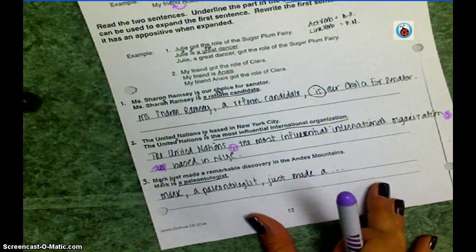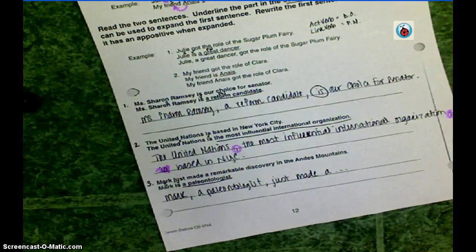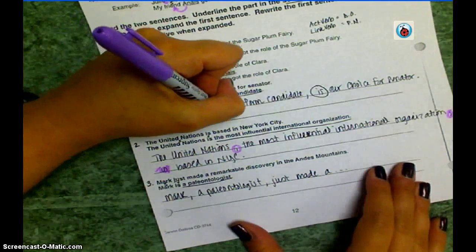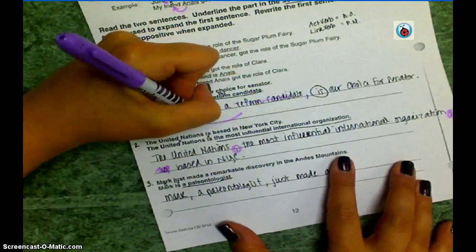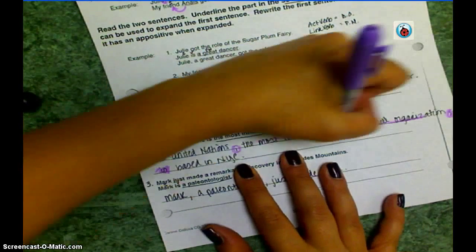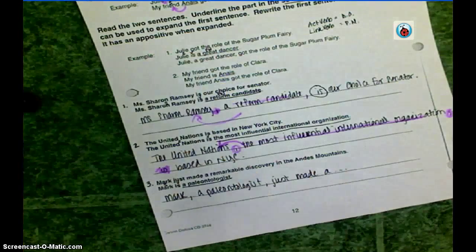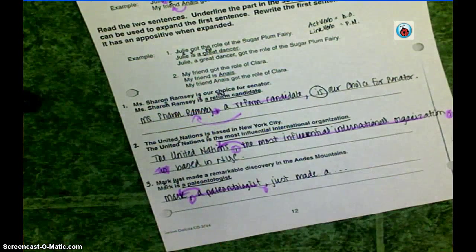Now, notice the appositive phrase enclosed in commas and is directly next to the subject. Enclosed in commas, and here it is, directly next to the subject. Enclosed in commas, directly next to the subject.